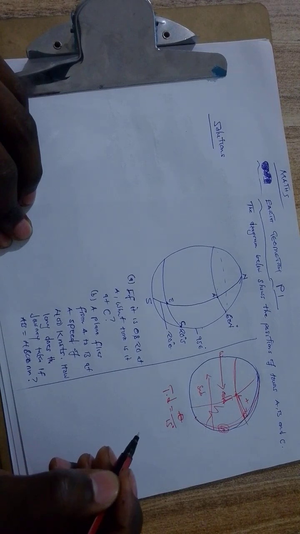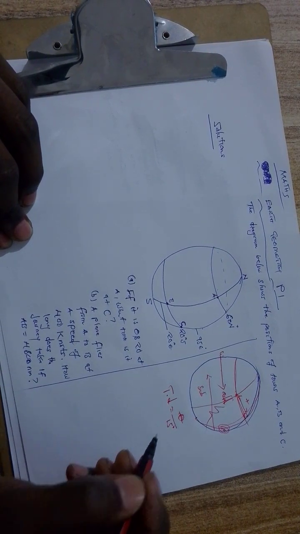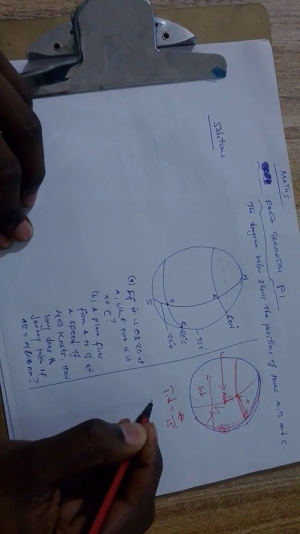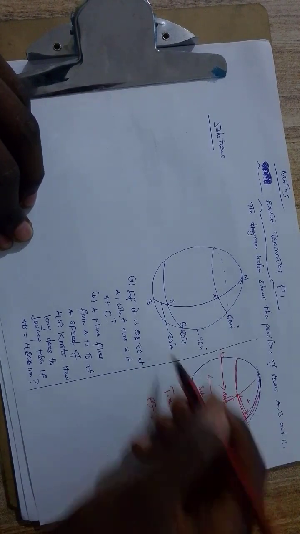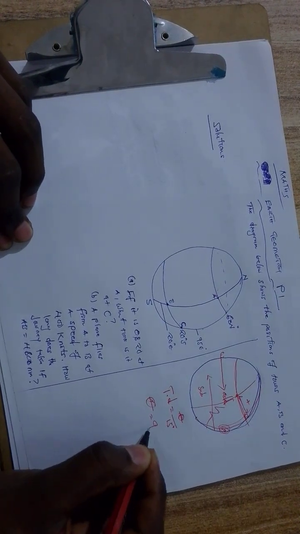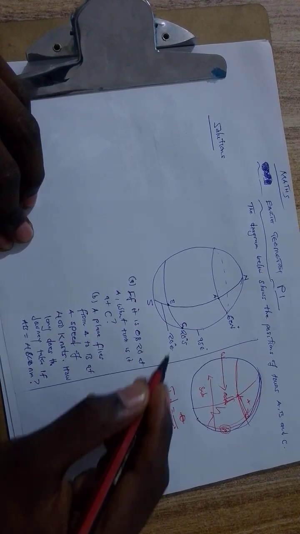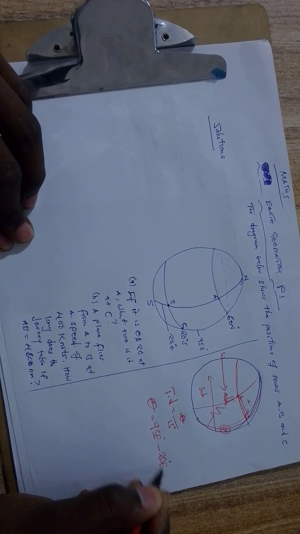Then you also need to understand that whenever we are dealing with time difference, the value for theta, in this diagram, we have 95, which is east, minus 20 degrees, which is also east.